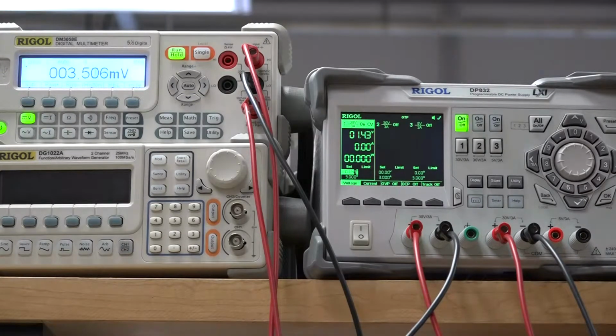So you can see here we're sweeping VDS for different voltages while biasing the gate at 1.43 volt. And we expect to have 3 different VI curves.